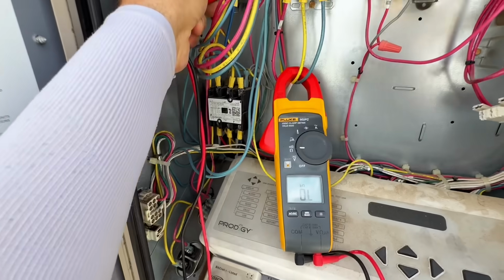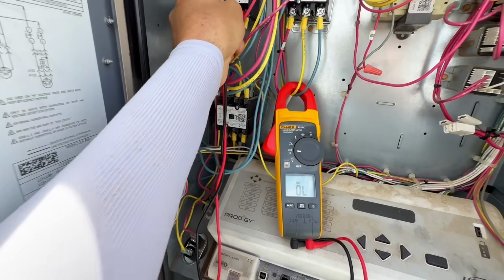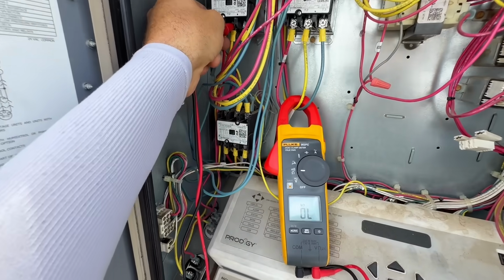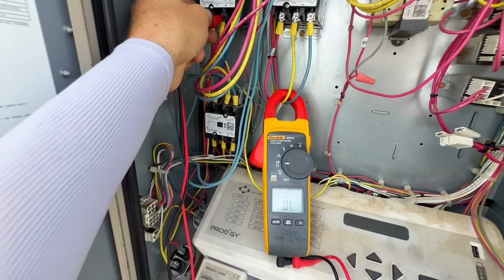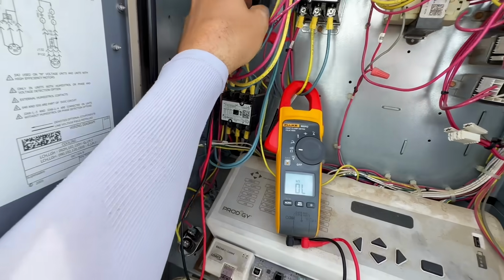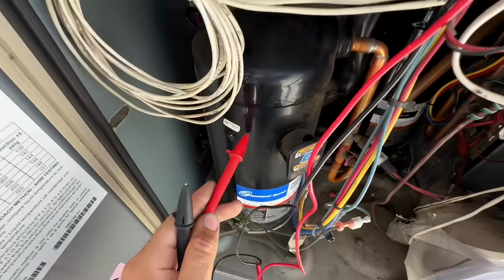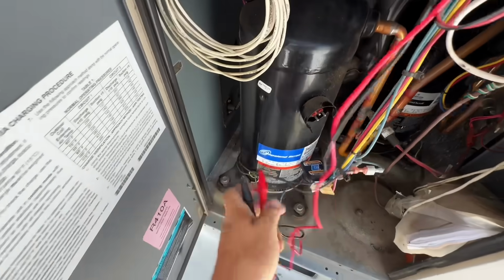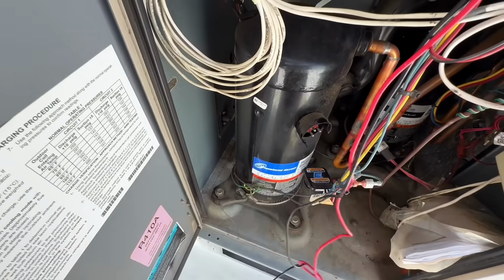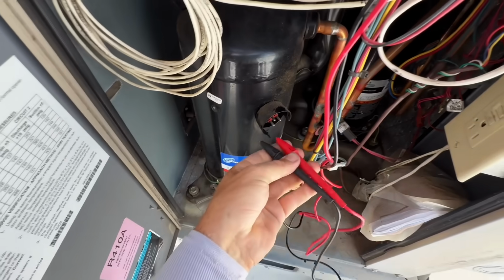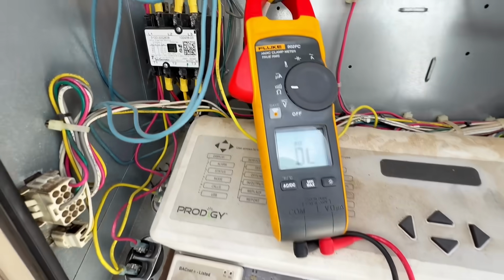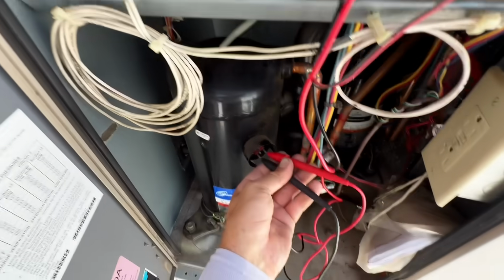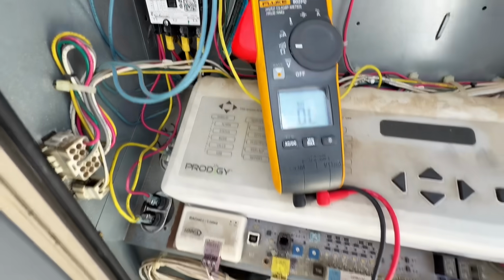Oh, would you look at that? That is not a good sign. Okay, well, this is all reading OL, so this is not something we want to see. So this one is this compressor over here. Let's just double check on the actual compressor because I don't want to have damaged wires or something. Okay, that's still reading OL over here. Yeah, that's just bad.